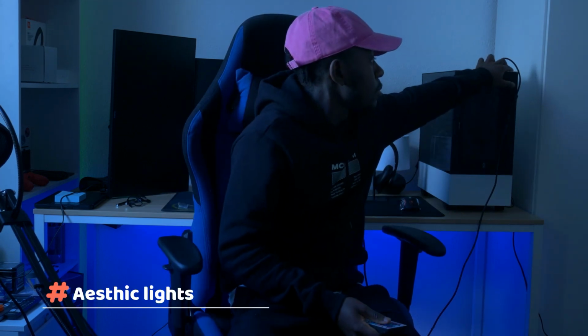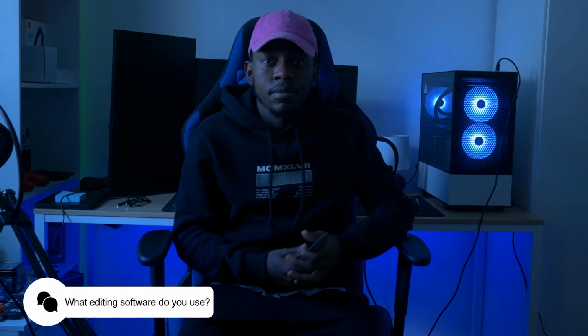On the same topic of ambient lighting, you can use this as an opportunity to introduce any aesthetically pleasing object you have in your room or in your apartment. In this case, I used my computer, and the blue of the lighting on the fans really matches with the theme which I have going on, so that is why I used it.